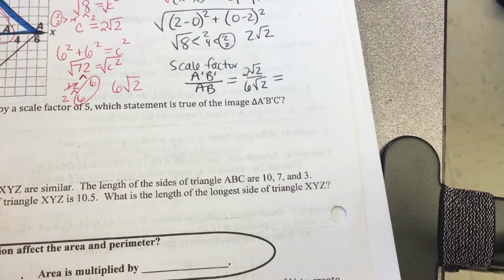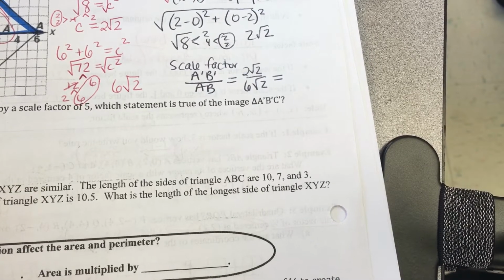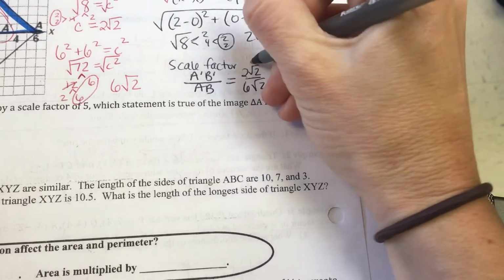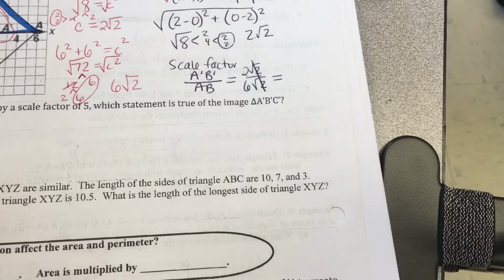All right, what do you think is going to happen? What happens right here? There's going to be 3, I think. I didn't get that. I didn't know. What? Yeah. The square root 2's cancel.